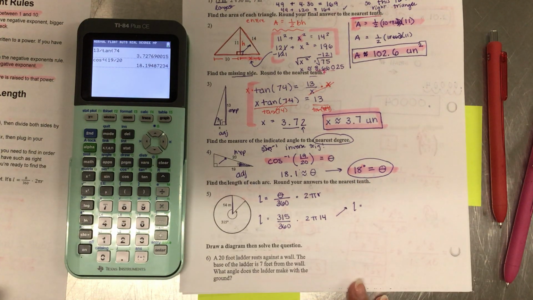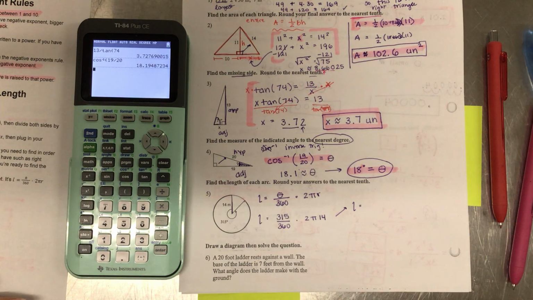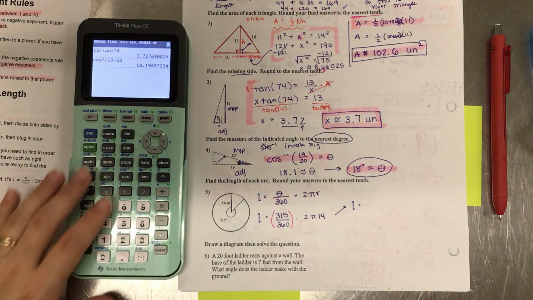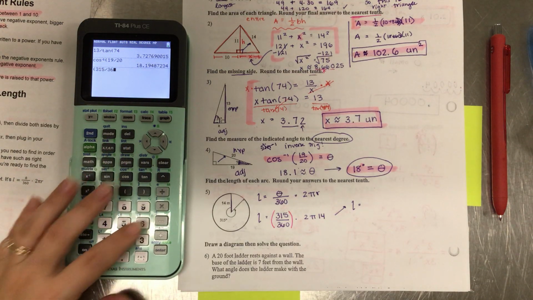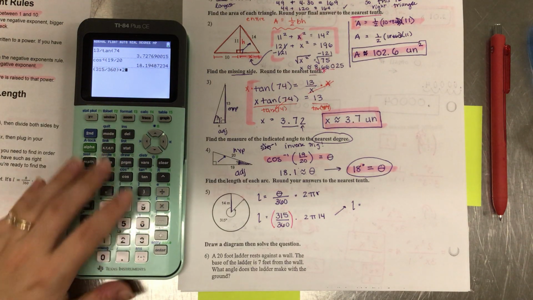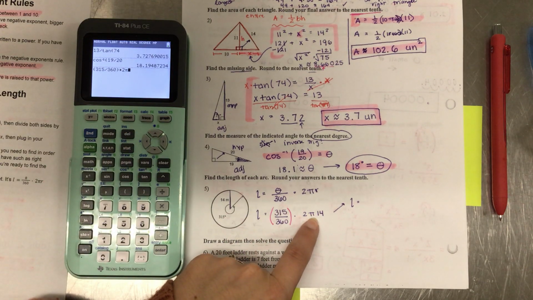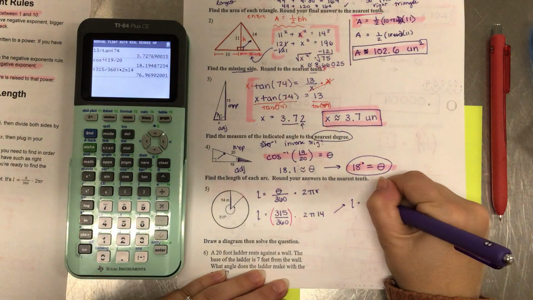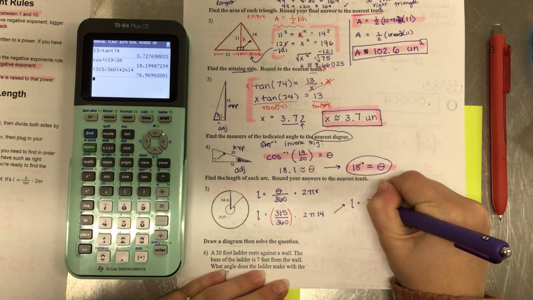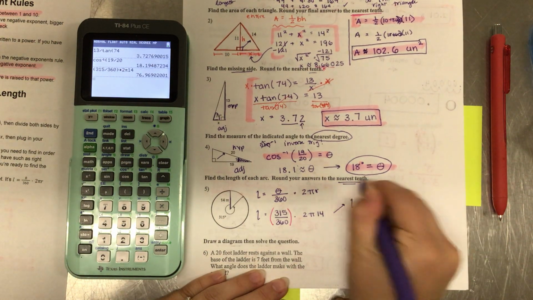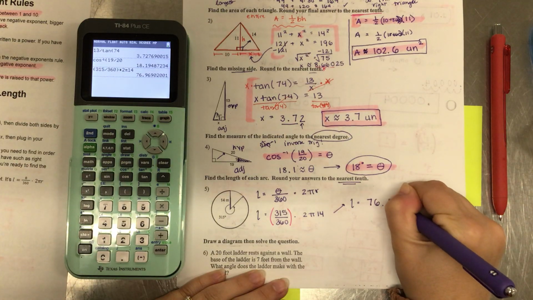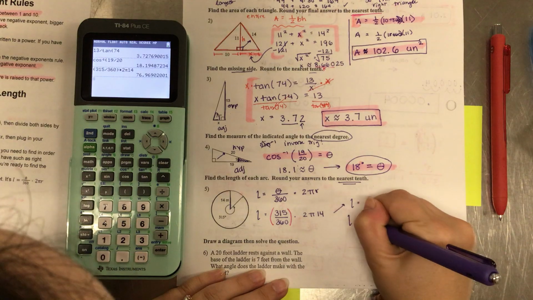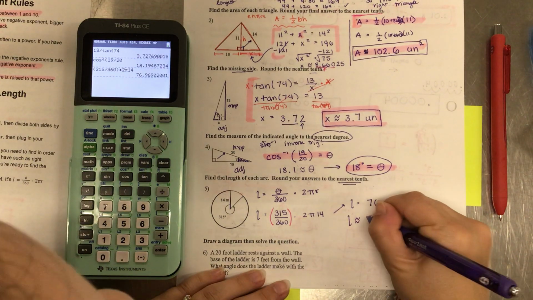You could plug that all into your calculator. The only thing I might recommend is you might want to put parentheses around this, depending on whether you like that on your calculator. And use your pi button. Nearest tenth. So I got 76.9690, et cetera. Oh, and I keep forgetting to use the squiggle.